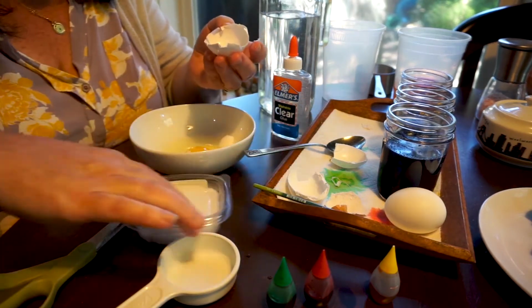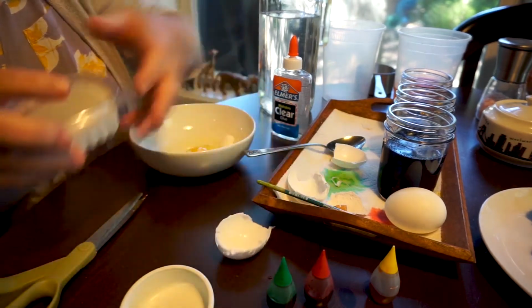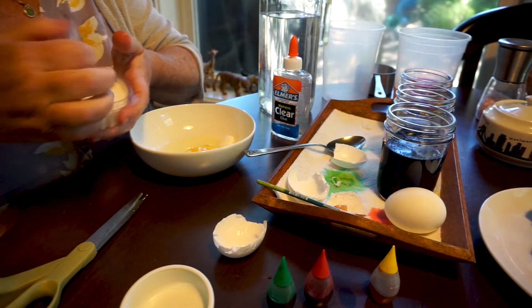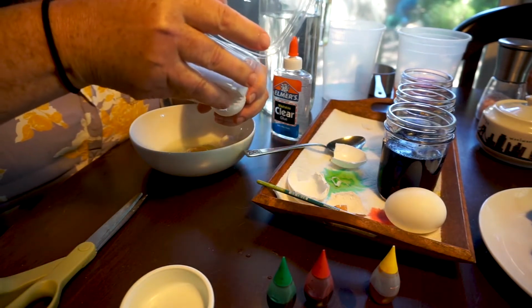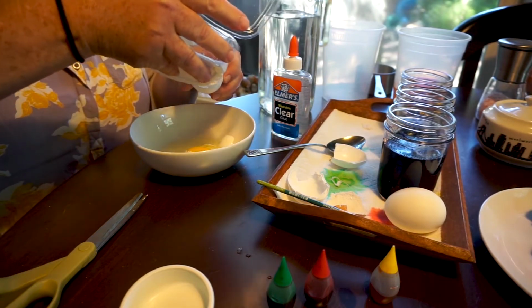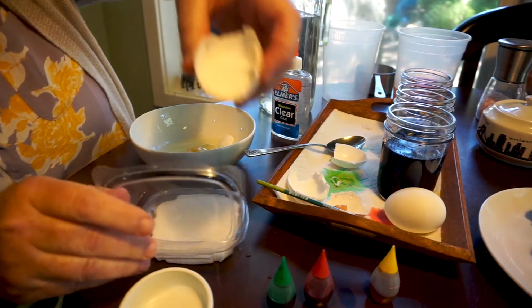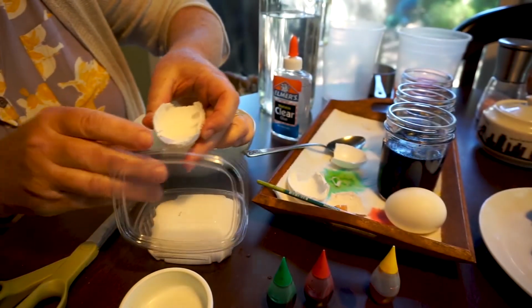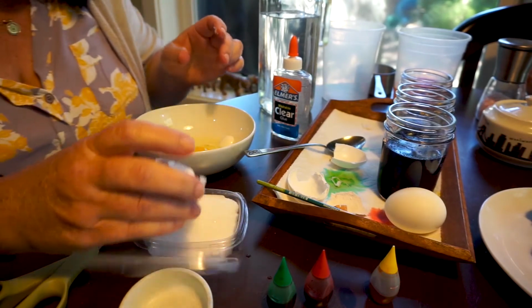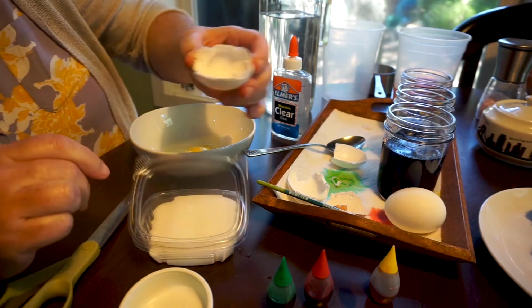Once you have that in there, before it dries, what you're going to do is take some alum and sprinkle it inside, quite a lot. And you want to shake it around and make sure that it's sticking. You just basically want to dust the whole inside with alum. You get that.